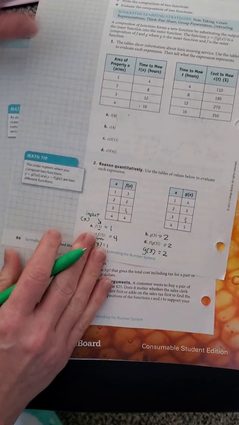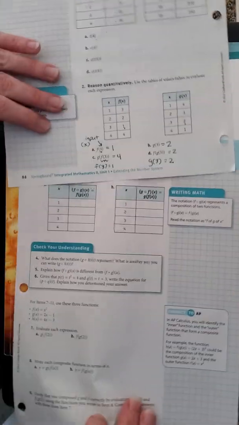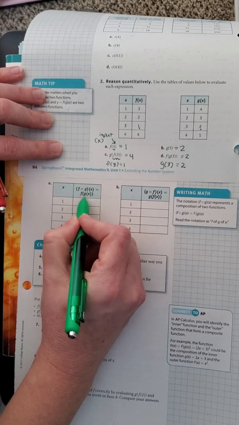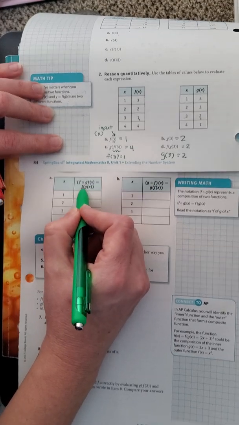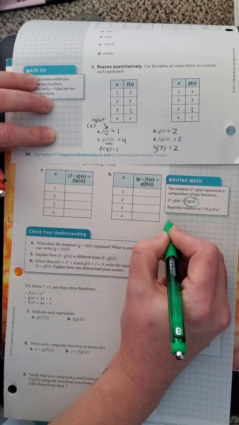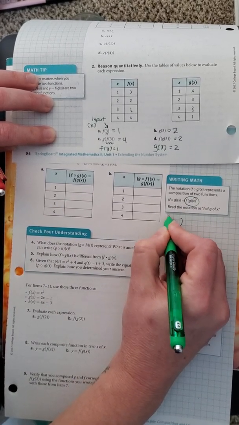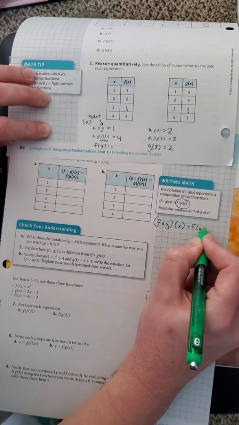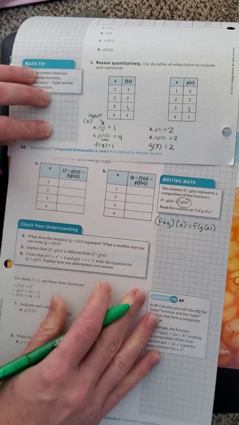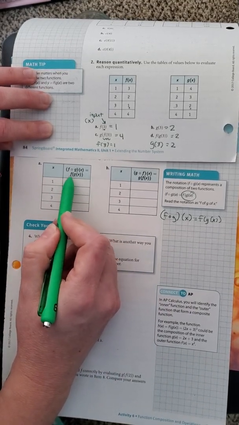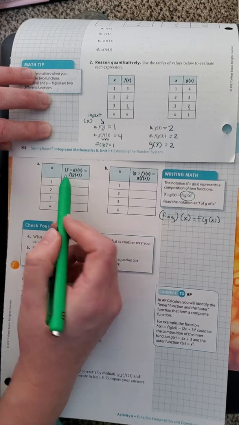Okay, so they want us to do the same thing to fill in this table right here, now using different notation. So this is the same notation as this. They're telling you off to the side. And there was a typo here, and in class I fixed it. Remember, I said f of g of x is the same as f(g(x)). So we're going to start with the inside function g and then move to the outside function f.